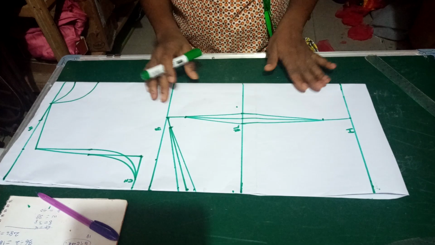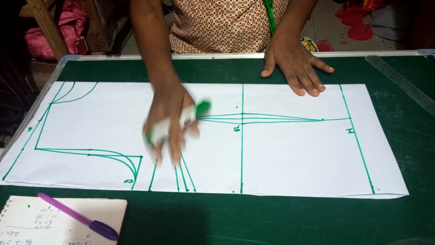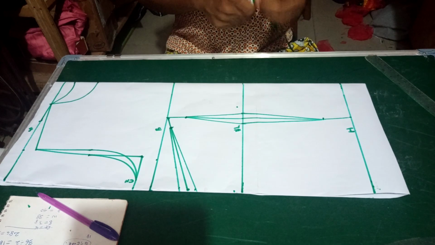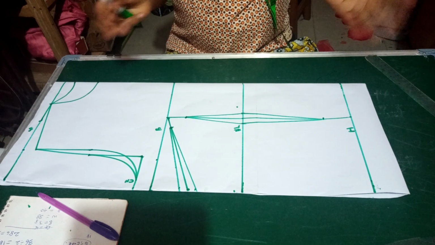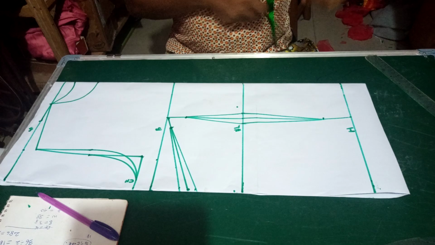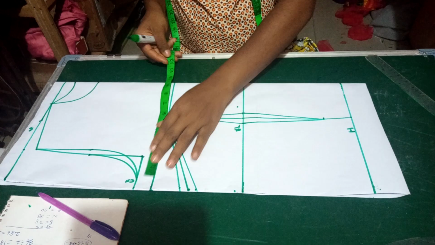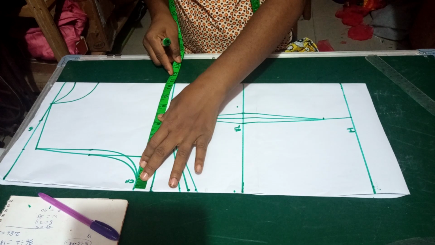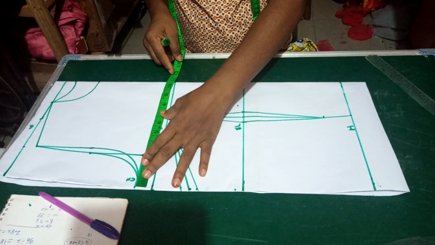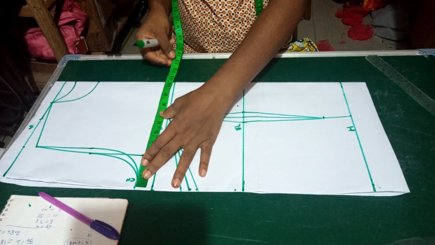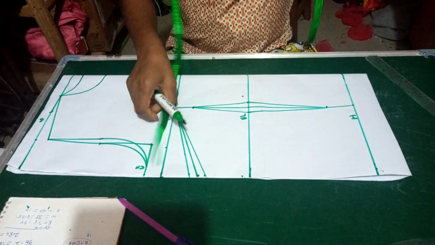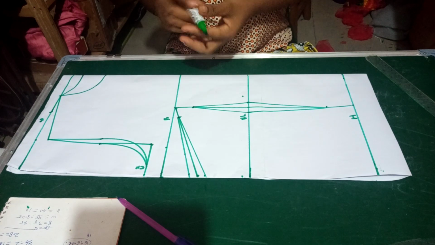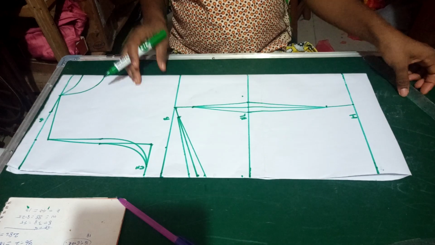Okay, we are done placing our dart, the bust dart and the waist dart. Now the next thing to do is to shape our bodice. To shape the bodice, our bust measurement is to be placed on the chest line. The bust is 38 inches, sorry, divided by 4.